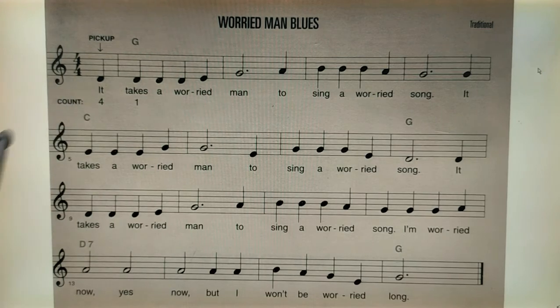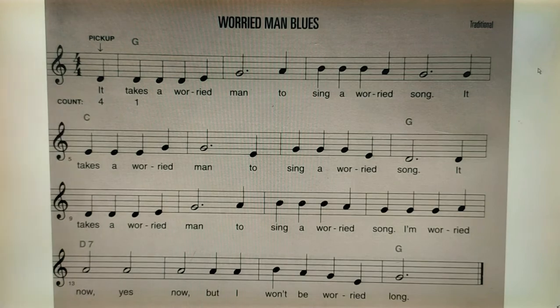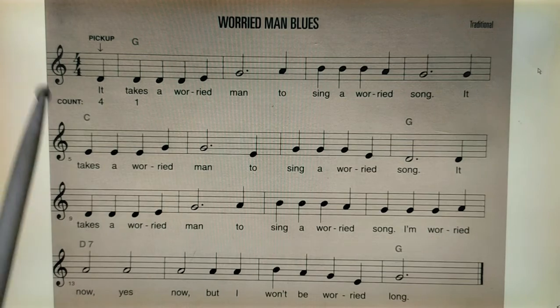So you have to start like this: 1, 2, say that counting 1, 2, 3. On count number 4 you have to hit the note D and start. So now I'll count and name the notes, and I'll show you how the notes have to be played. Let's start. 1, 2, 3.